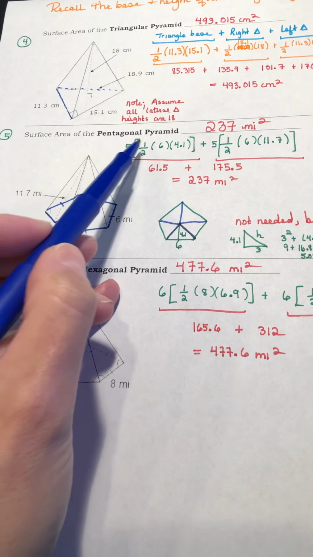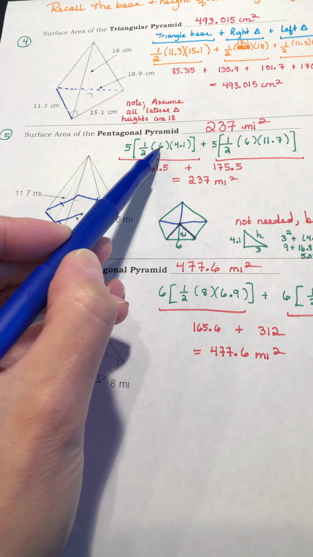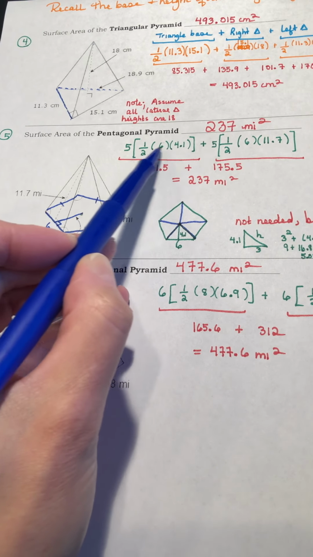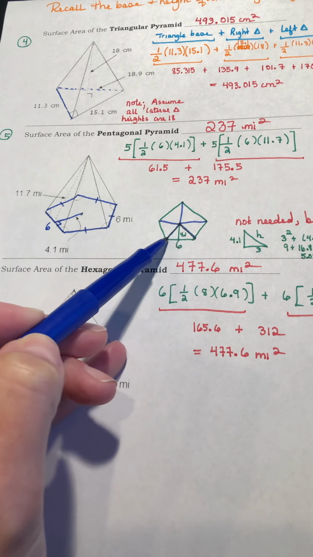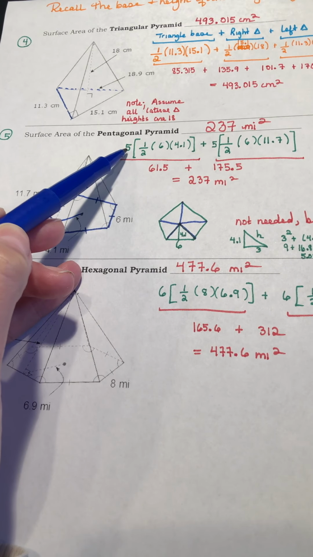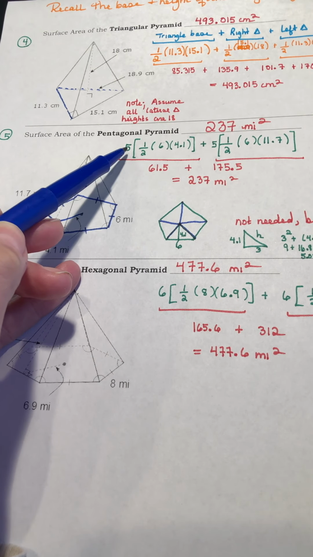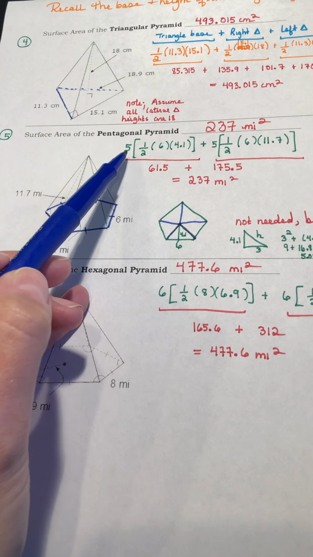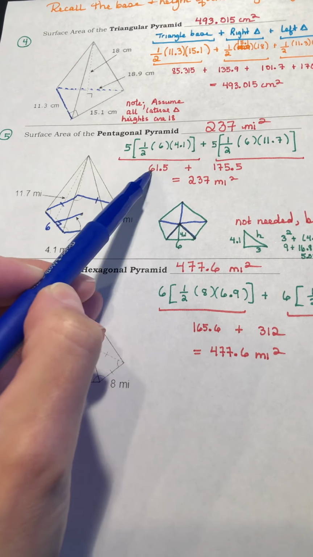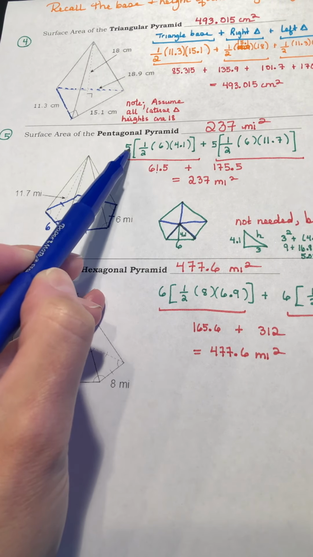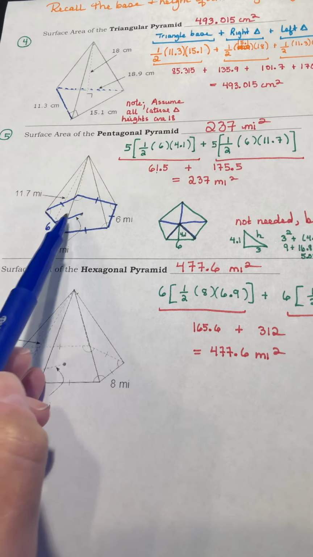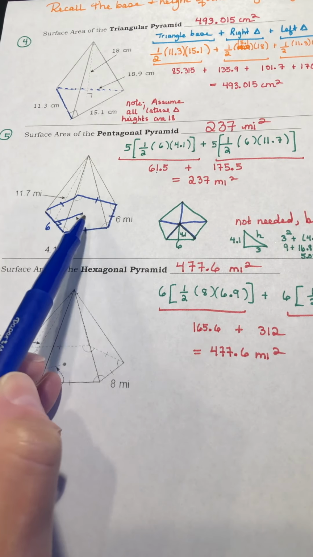So what I'm going to do is say 1/2 base of 6 times height of 4.1. That's going to get me the area of one of these isosceles triangles. And I'm multiplying by 5 because there's 5 in the pentagon. So the area of the base, the area of the entire pentagon, is 61.5. It's 5 times 1/2 times 6 times 4.1. And I will always have enough information to get that.